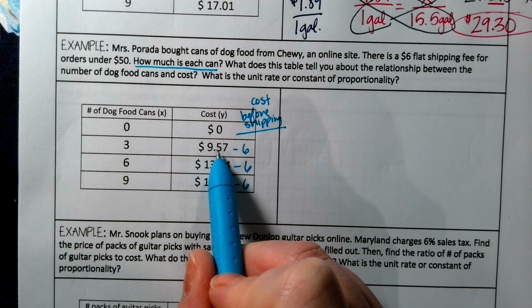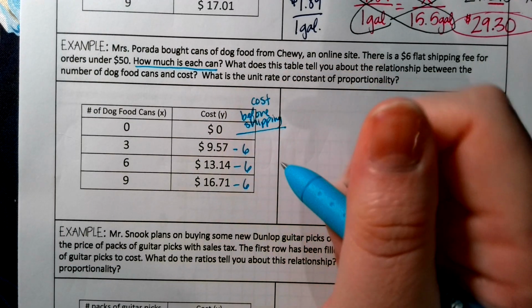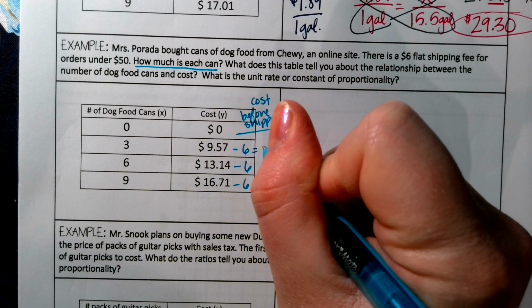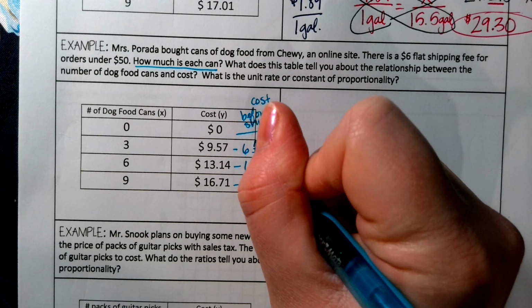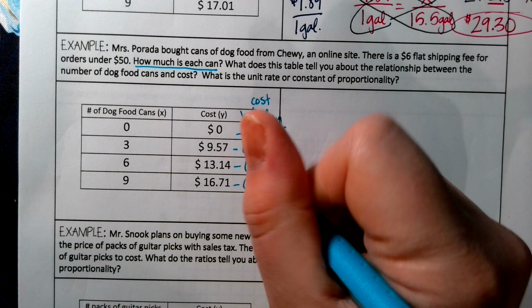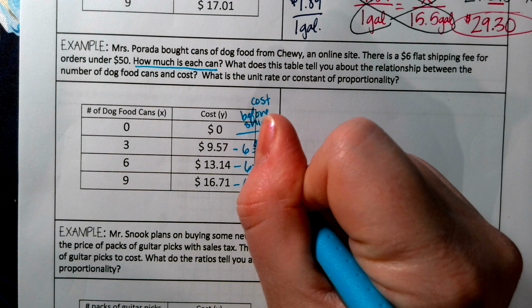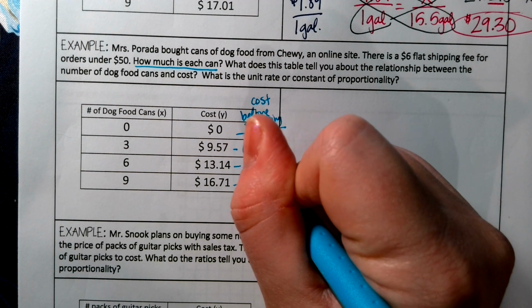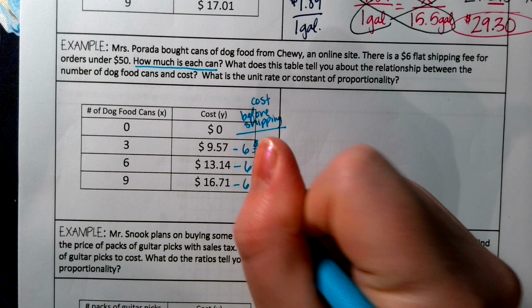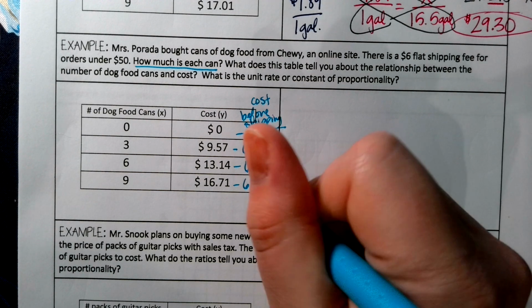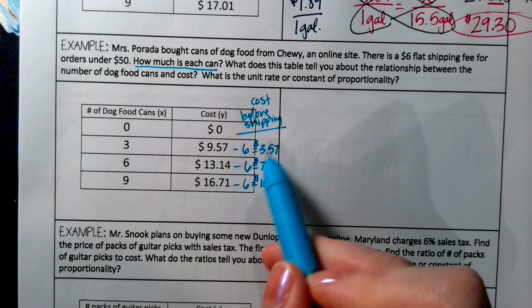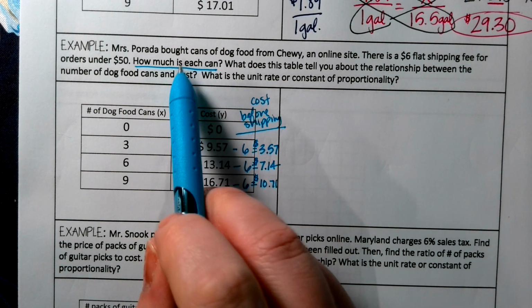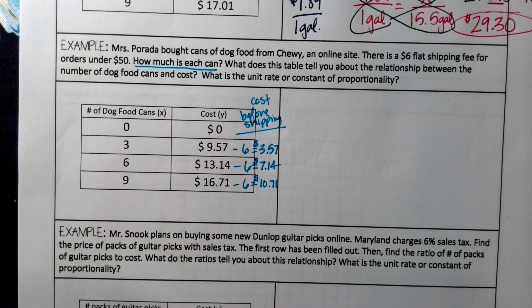So $9.57 minus 6. 3 cans actually cost me $3.57 before shipping. 6 cans cost me $7.14 before shipping. 9 cans actually cost me $10.71 before shipping. You need to do this before you can figure out how much 1 can is.